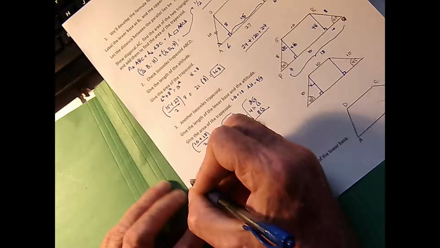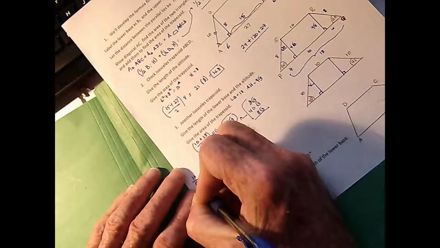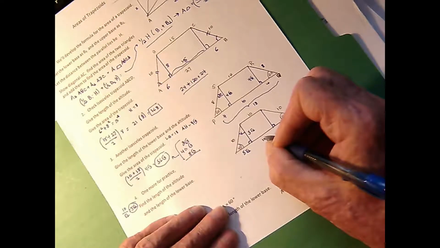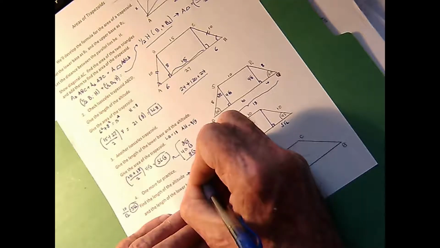And I do hope that you know that 10 divided by the square root of 2 is equal to 5 square roots of 2. So that's my altitude, 5 root 2 there. But it's also the length of this side as well. And these triangles are congruent, so I'll put them there as well. And this length is 10. Get the length of the altitude, yeah, it is 5 root 2, isn't it? And the length of the lower base is 10 plus 10 root 2.